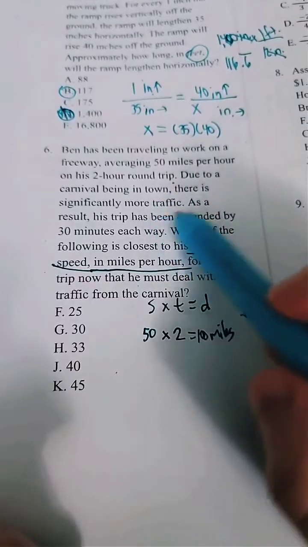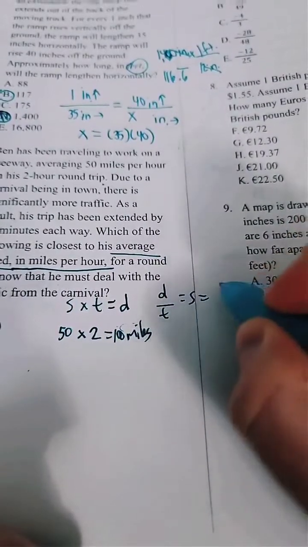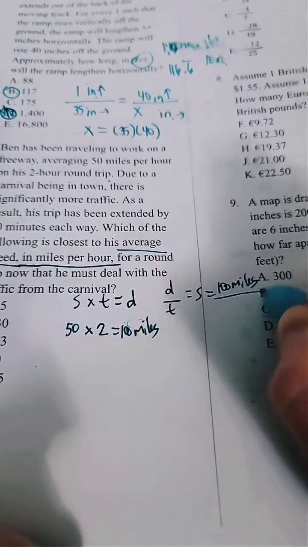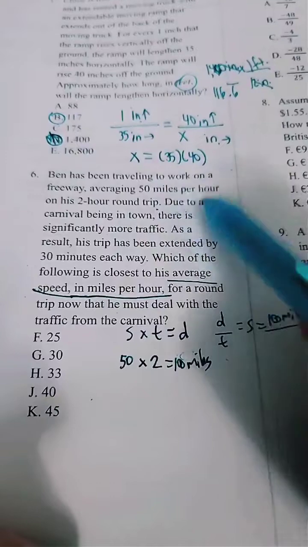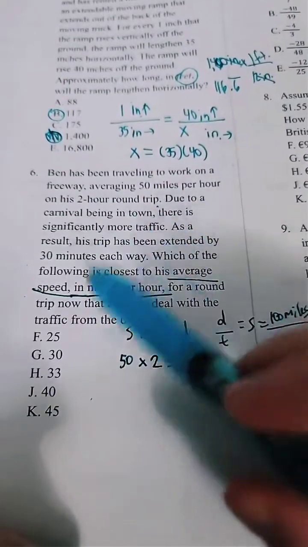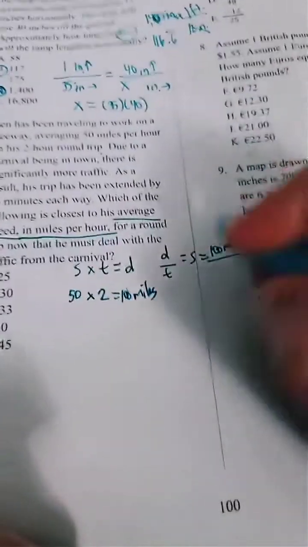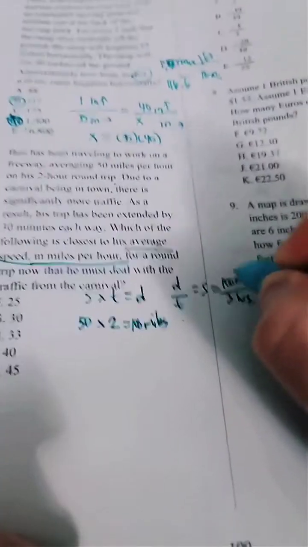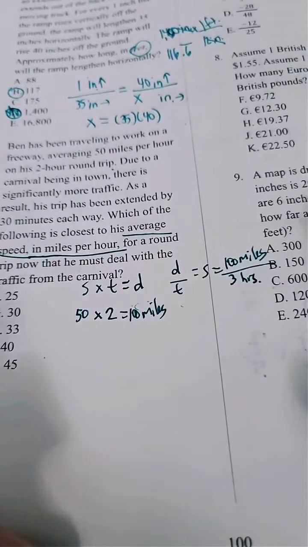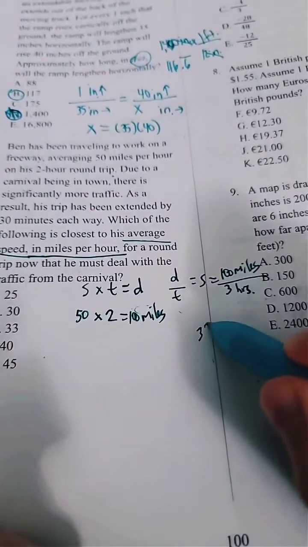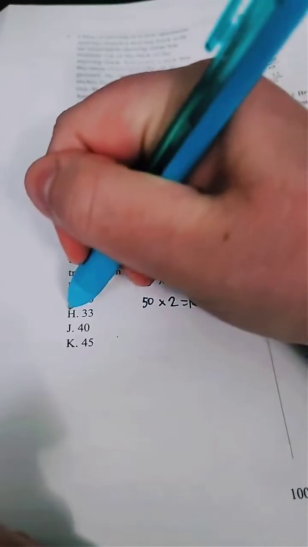But then it says that there's traffic, so now the time is going to be different, but he's still traveling that same distance. So if we're trying to find the speed, the distance is still going to be the same. It's going to be the time from the traffic that's different. So we have to ask ourselves, okay, what's the time? Well, it says that it's usually a 2 hour round trip, but now it's extended 30 minutes each way. So 30 minutes extra going there and 30 minutes extra coming back is an hour. So it'd be 2 plus 1 hour. So that's going to be 3 hours. So then if we just divide this, we get miles per hour, which is the unit we're interested in. So when we divide that, we're going to get 33.3 repeating miles per hour. And then it's closest to H.